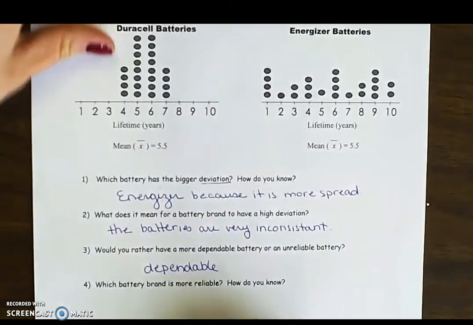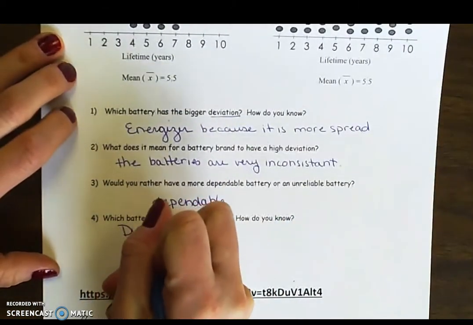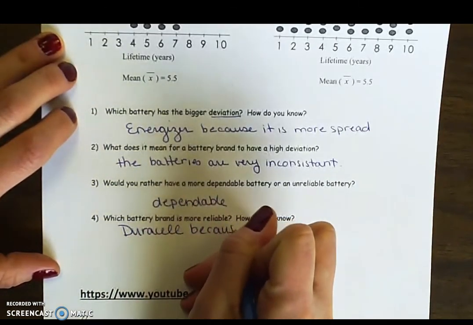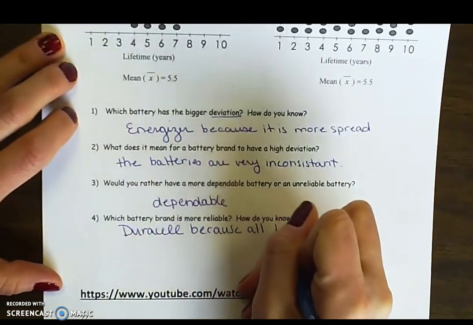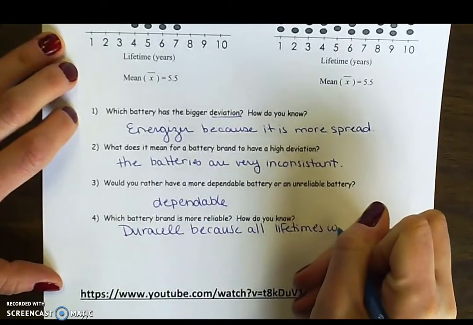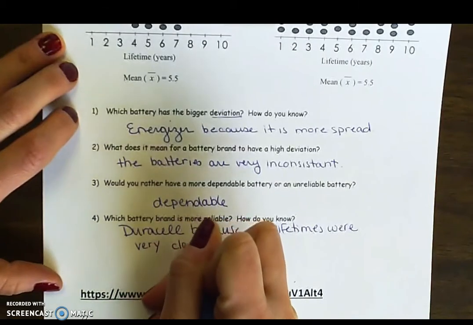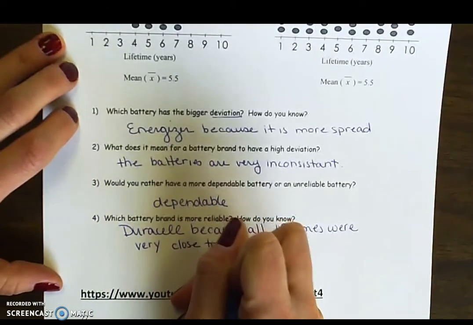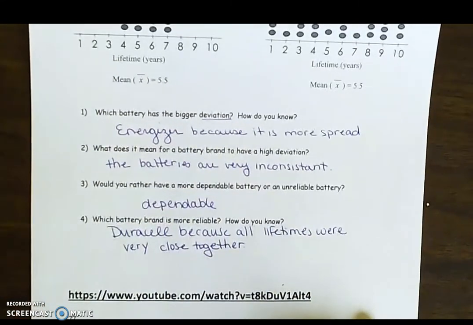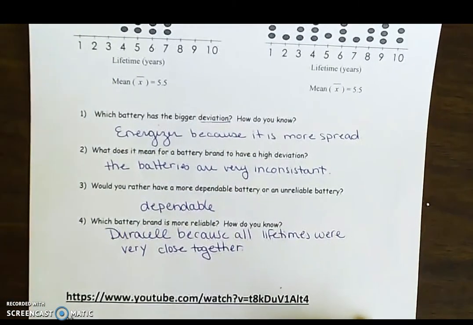So which battery brand is more reliable? Well, I would say the Duracell, because all lifetimes were very close together. So this is just another example to show deviation and how it could be good or it could be bad.